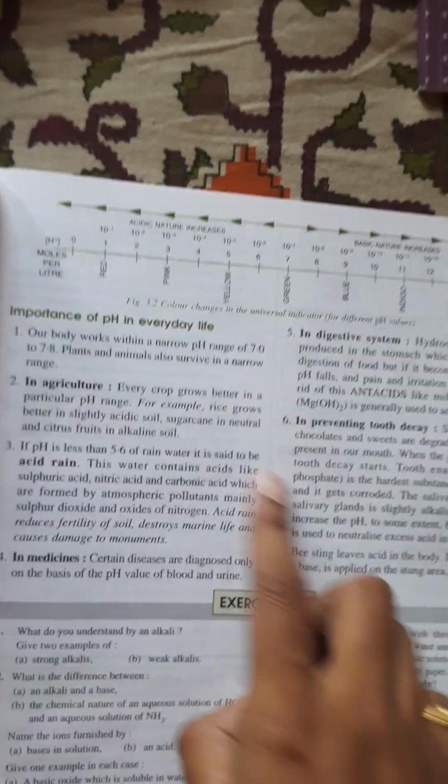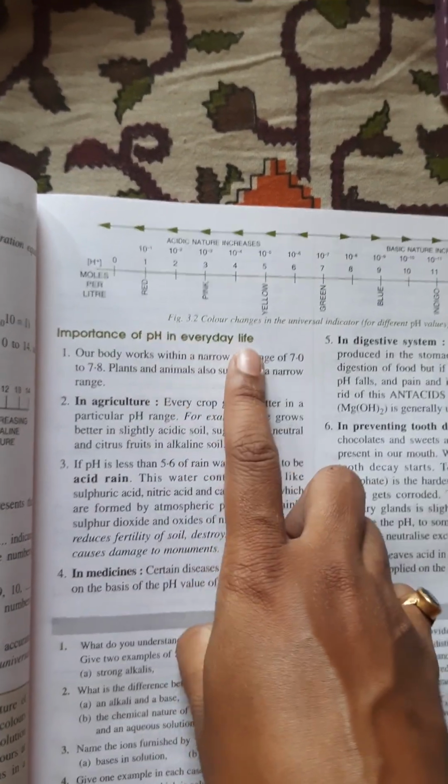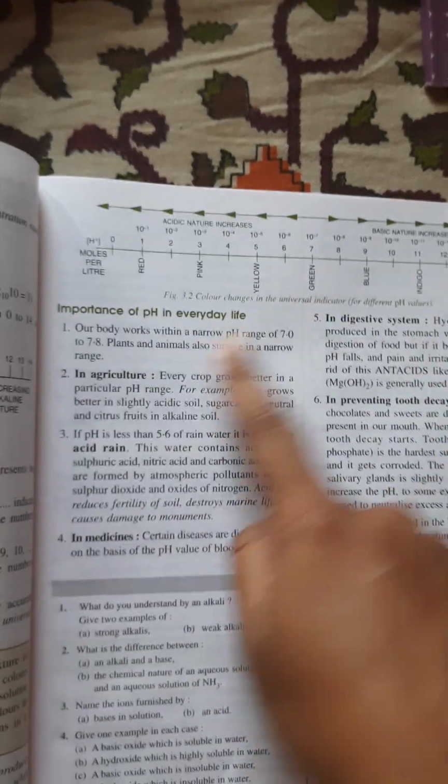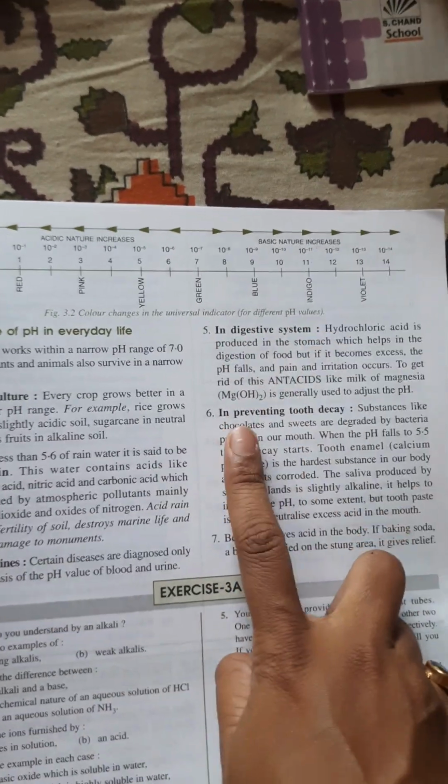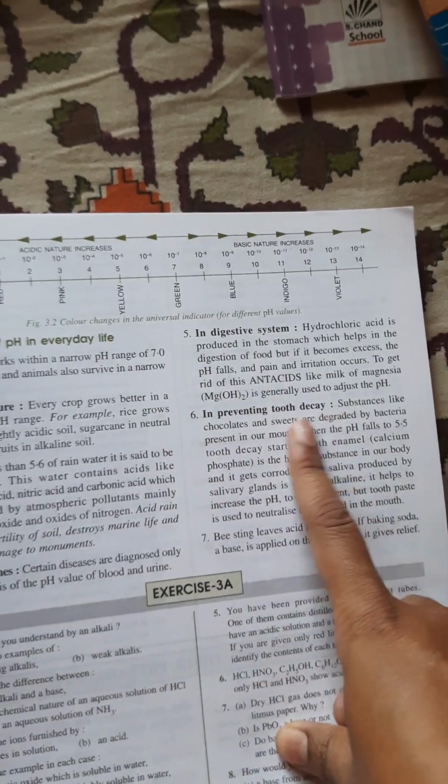Now see the importance of pH in everyday life. First of all, in agriculture, acid rain, which you all know, medicines, the digestive system, and preventing tooth decay. These are all uses.